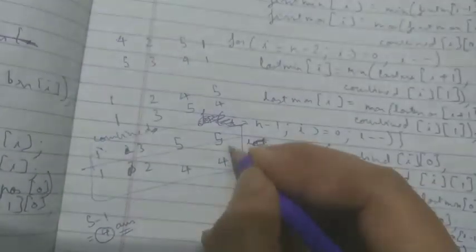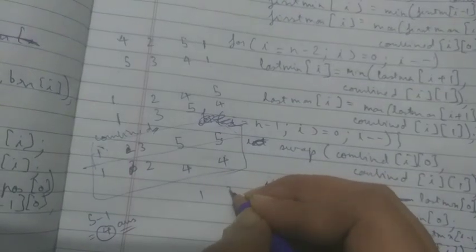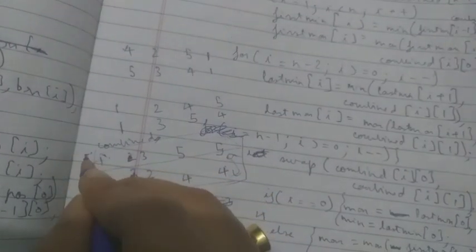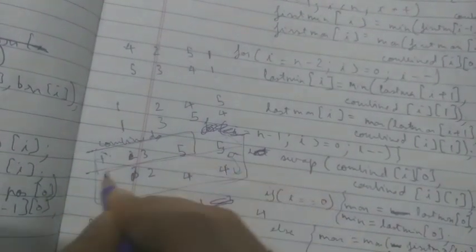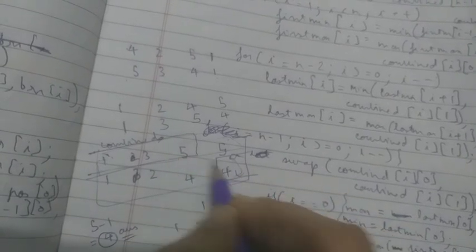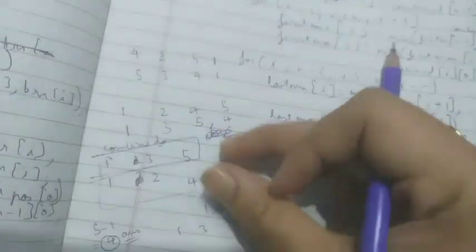So after we swap, this becomes 1 3 5 4, let me write it freshly, because this has been swapped, right? So now the thing is, why did we need these arrays? If I know from one array which is the maximum element among these elements, and the maximum element among these elements, then the maximum of both of them would be the maximum element after this shift has been performed.